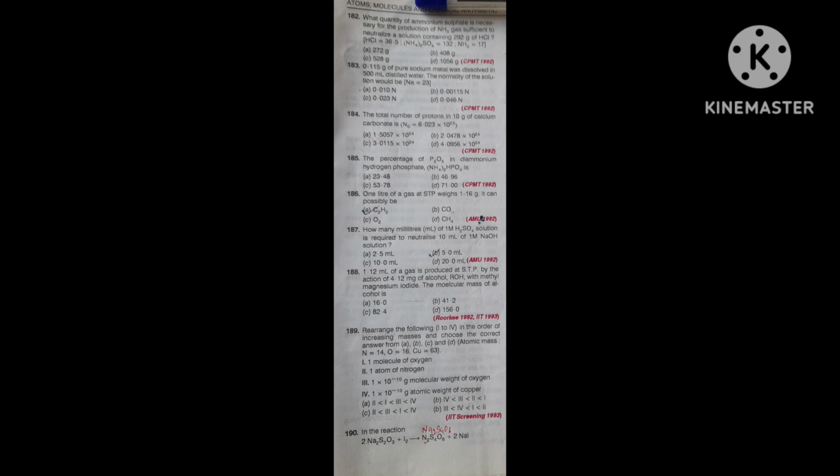For the hint, it is given N is equal to 14, O is equal to 16, copper is equal to 63. Then the first is 1 molecule of oxygen. What is its mass? You calculate 1 molecule of oxygen, not the atom. 1 molecule of oxygen means O2. What is the mass of 1 molecule of O2? O2 means 32 gram.